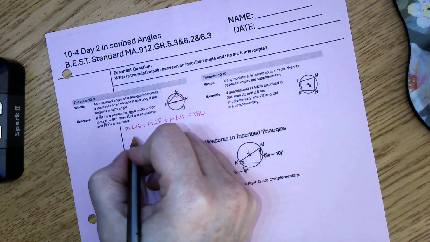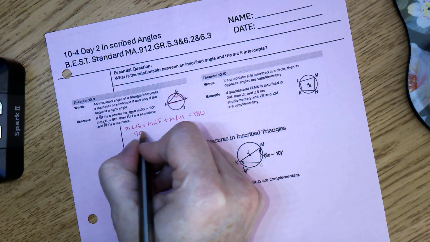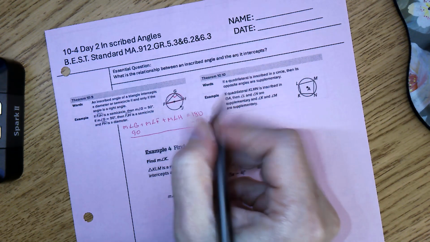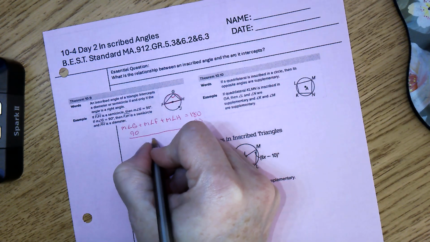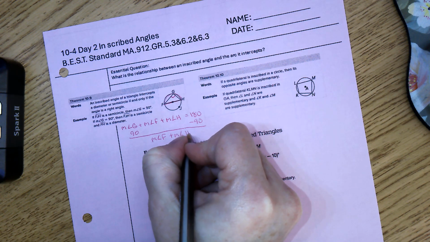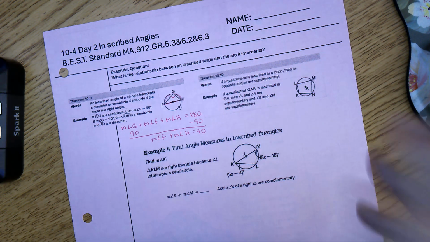Well, what if we know that the measure of angle G is 90 degrees? Then that means the measure of angle F plus the measure of angle H equals 90 degrees. So there's our triangle.